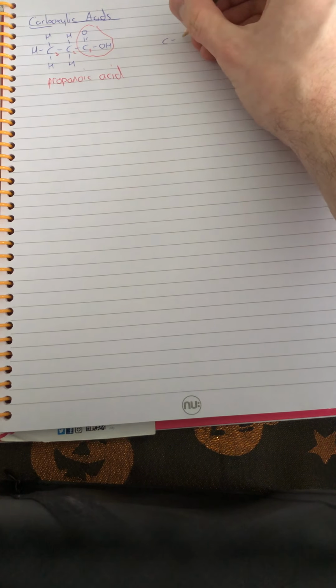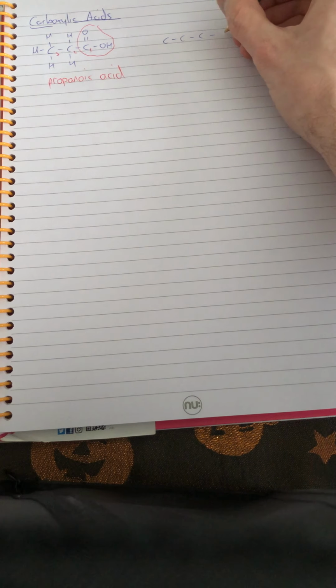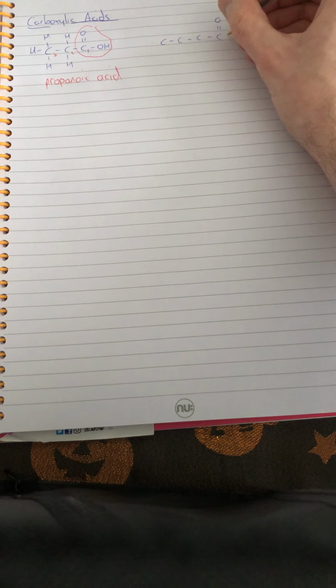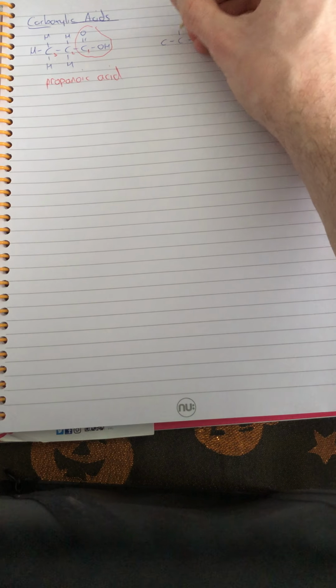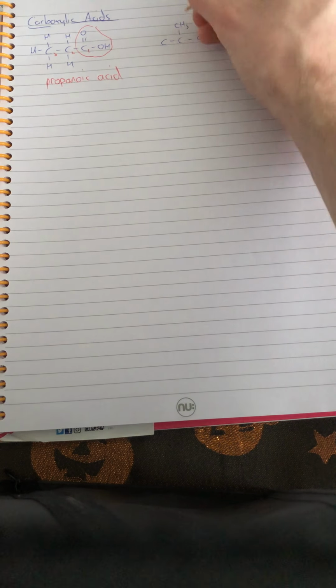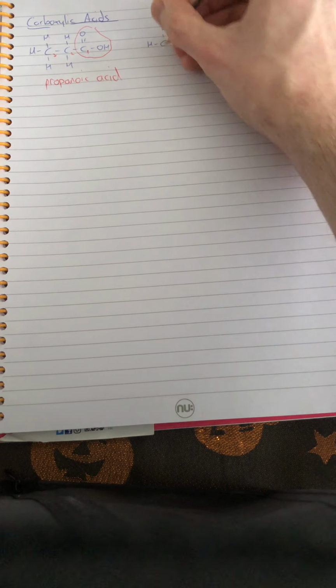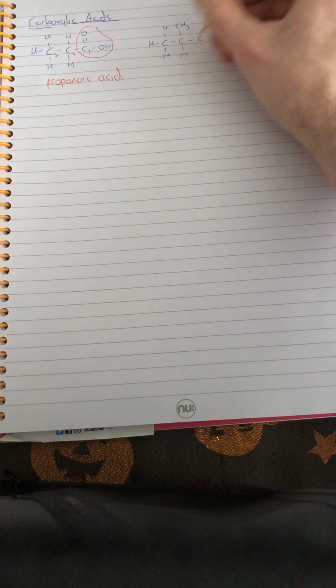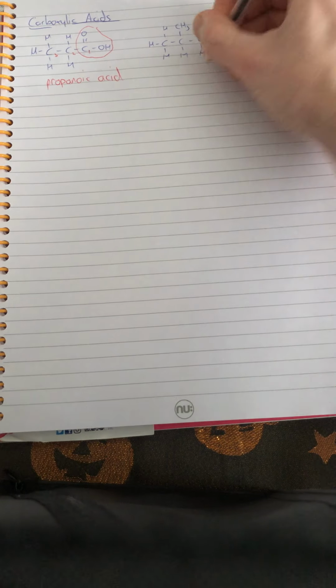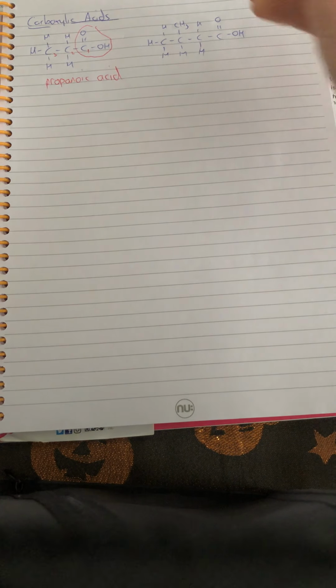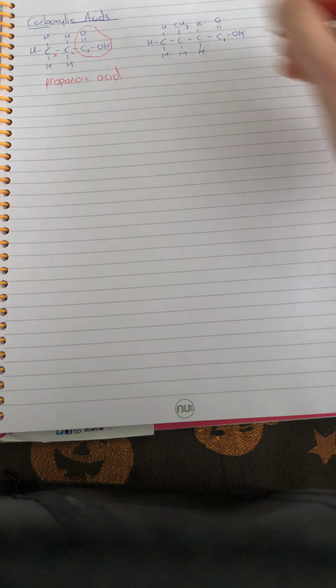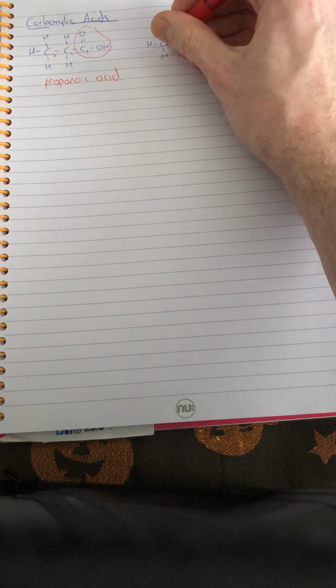Now, the only step up there is that we can actually get branches. So let's just say we've got this molecule, we've got a wee branch there. Again, carbon 1 is always the carboxyl group carbon, so that's 1, 2, 3, 4.